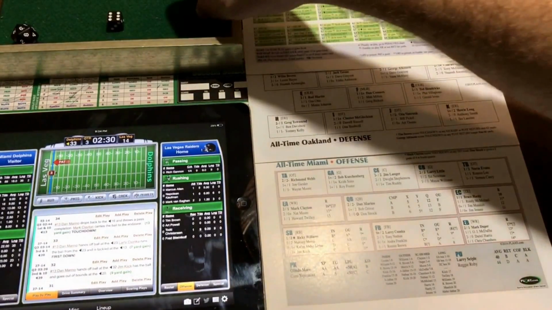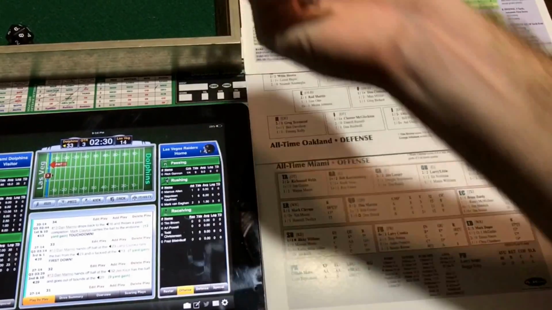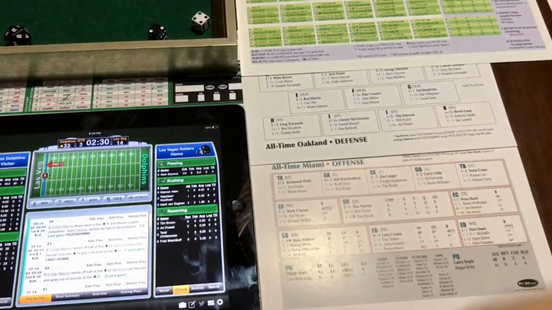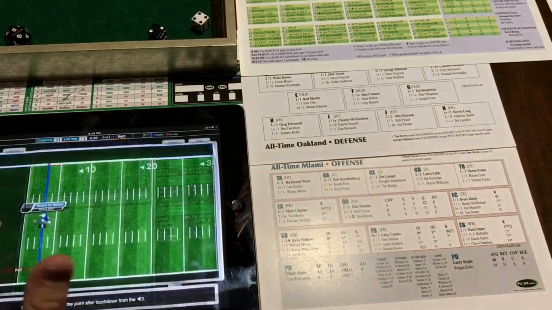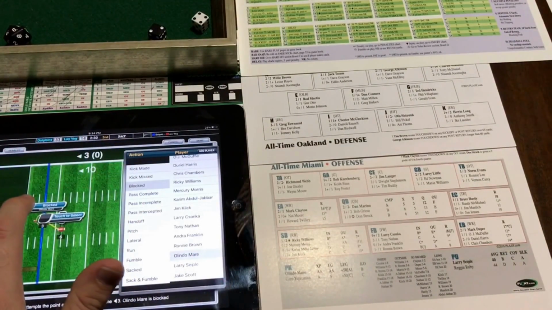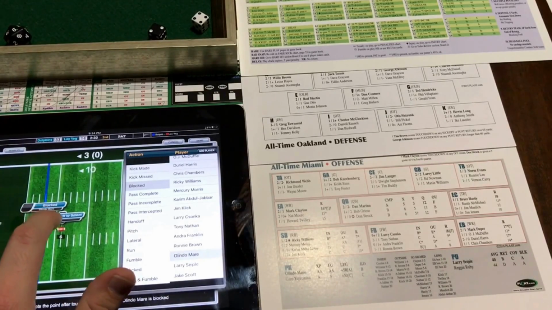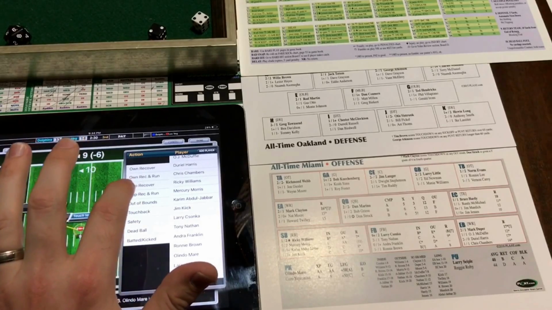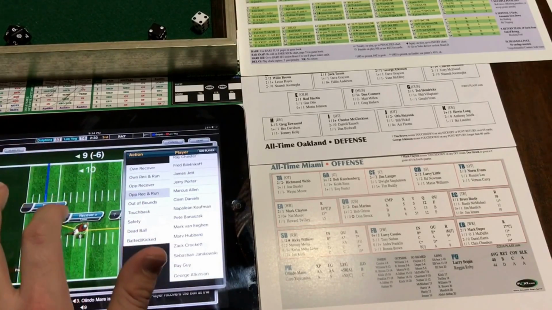So let's see how the return is, because it's 11 yards blocked here. So it's going to be a missed one here. So 24. So maybe we can do this here. Kick, and it's going to be blocked. There you go. Blocked. And up. Own, recover, and run. Opposition, recover and run.